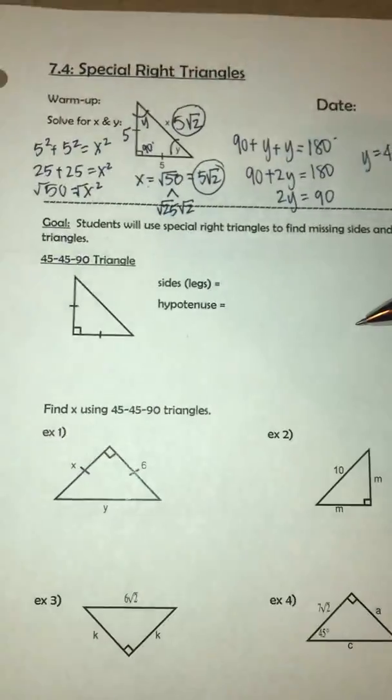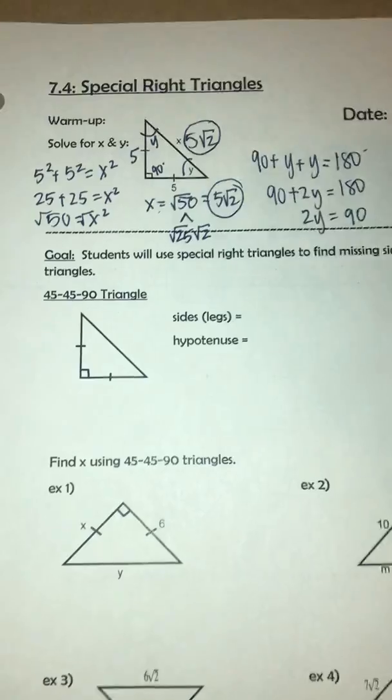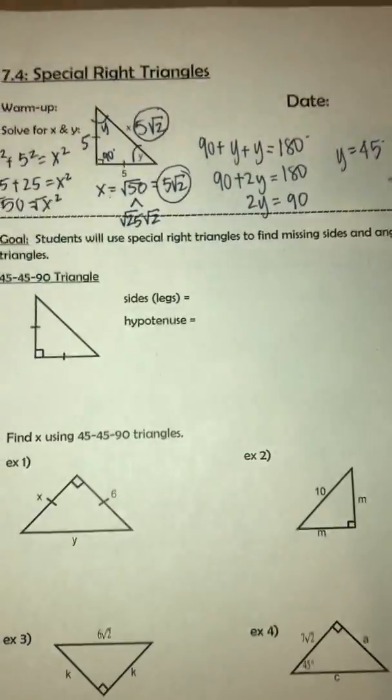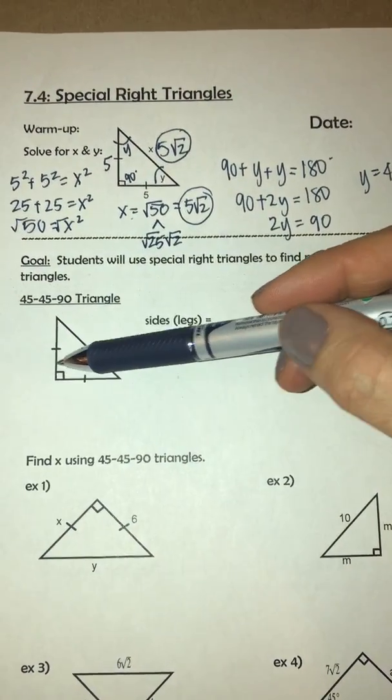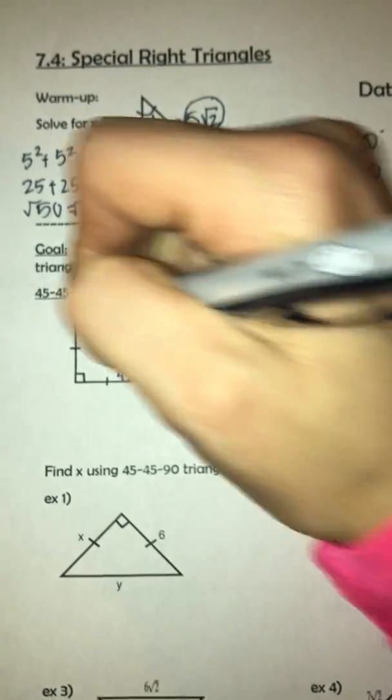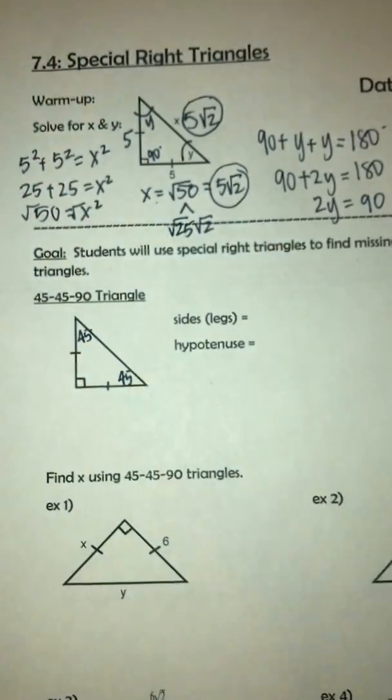So it says we'll use special right triangles to find missing sides and angles of triangles. So this is a 45, 45, 90 triangle. And again, we figured out that that had to be a 45-degree angle if this is 90 and this is isosceles. So this is our special right triangle. That's a 45, 45, 90.